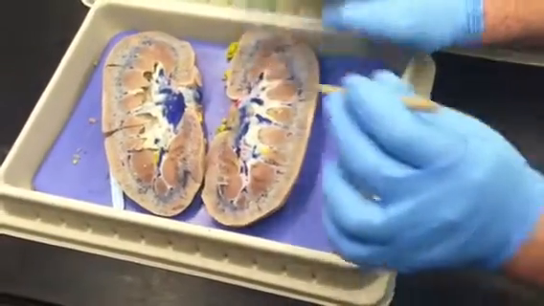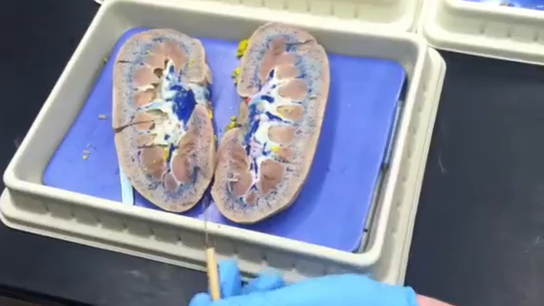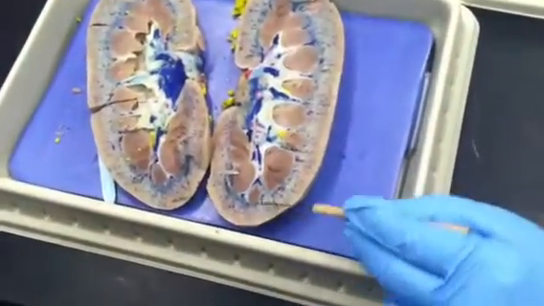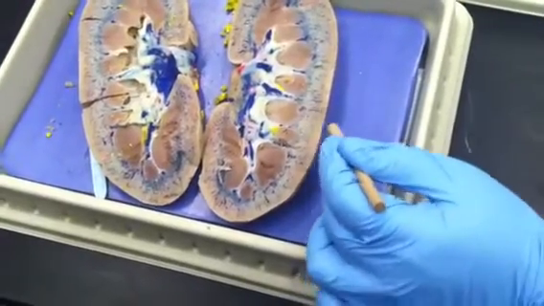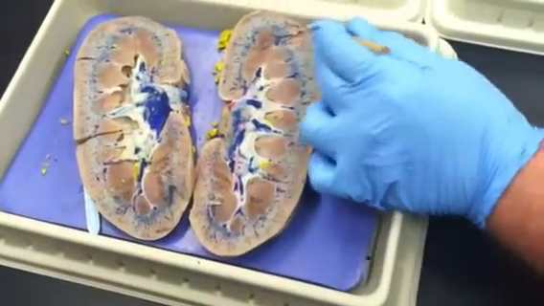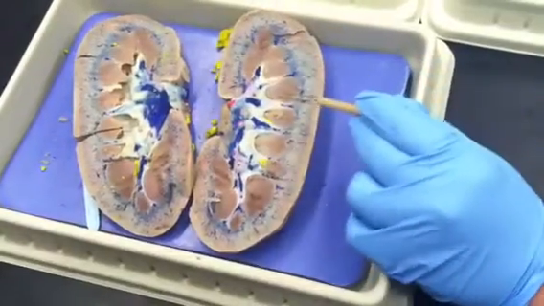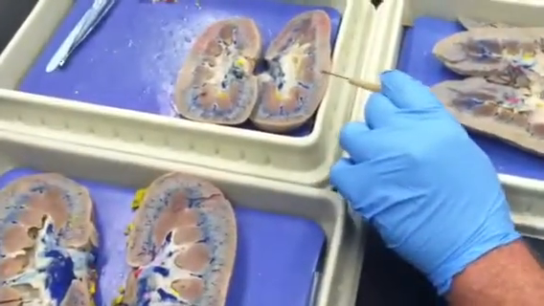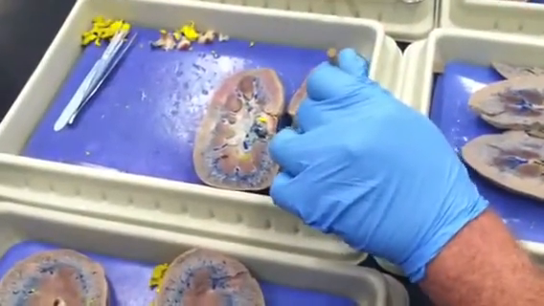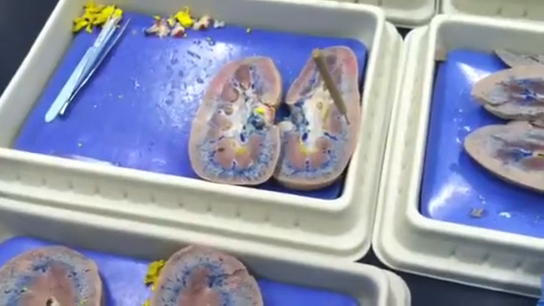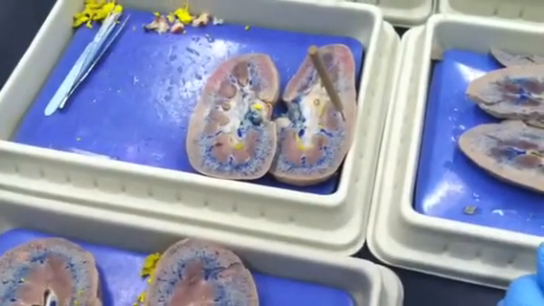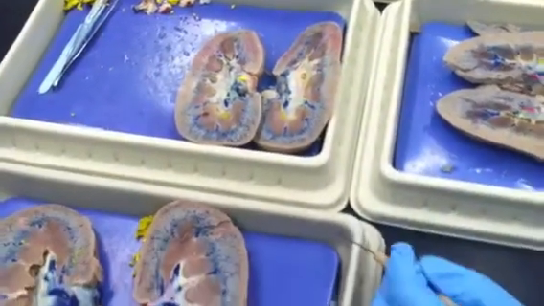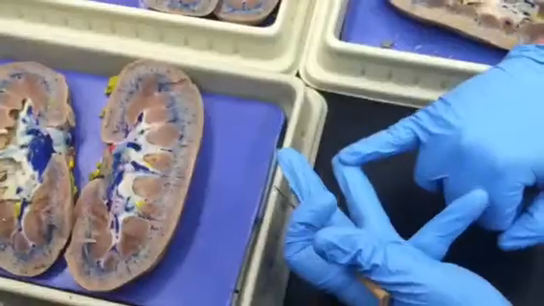Then if I were to take my probe and illustrate the cortex, I would just stick it in here. The renal cortex is any of this layer right here. That's all cortex, and it's distinguishable from the medulla by the lighter color. So you can see it clearly in any of these. Anywhere in here I stick my probe, if the question is, what layer is that? Renal cortex.